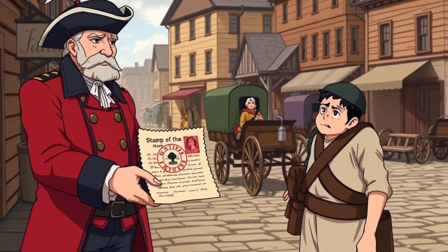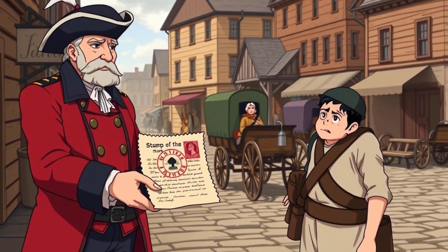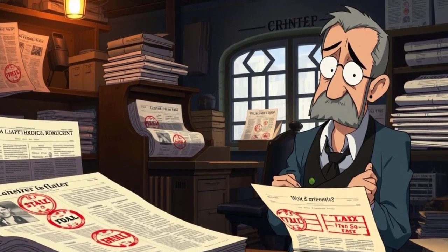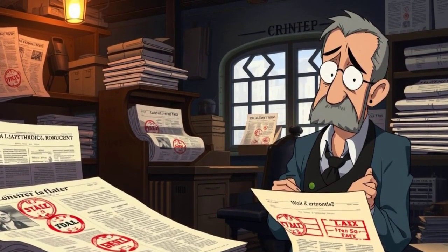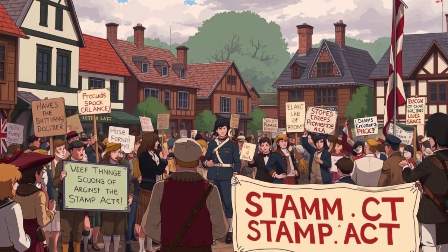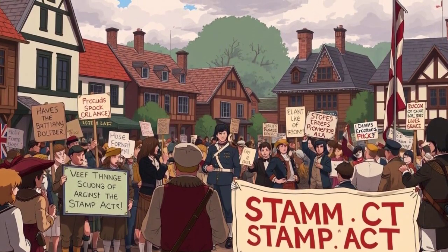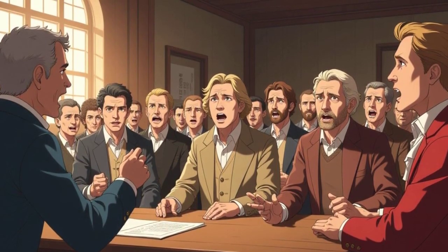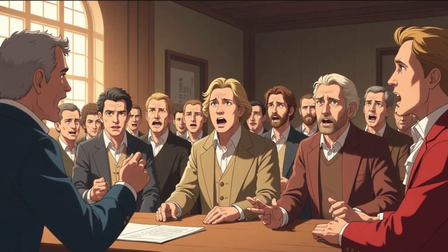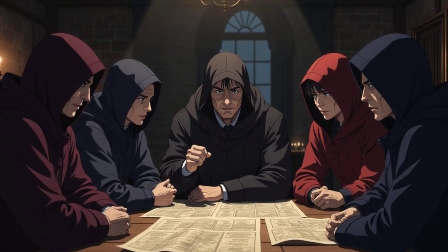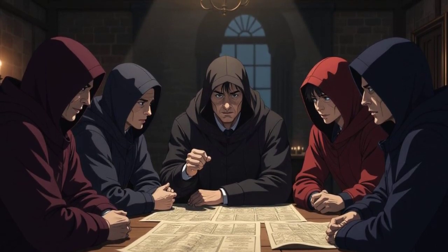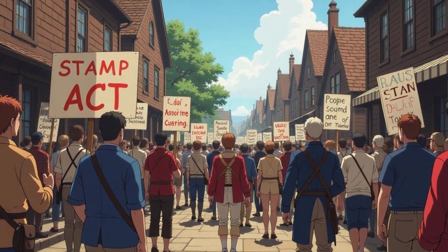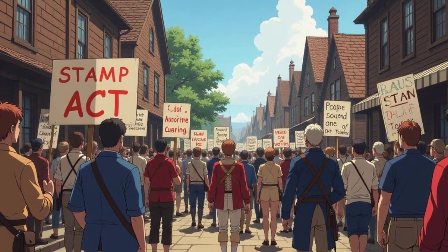The Stamp Act of 1765 was the first direct tax levied by Parliament on the colonists. It required a tax on all printed materials, from newspapers to legal documents. This act ignited widespread outrage and resistance throughout the colonies. The colonists argued that they should not be subjected to taxation without representation in Parliament. The Sons of Liberty, a secret organization formed to protest British policies, played a key role in organizing boycotts and protests against the Stamp Act.